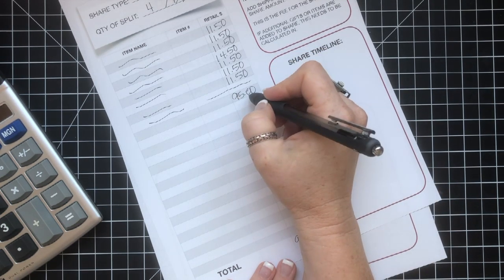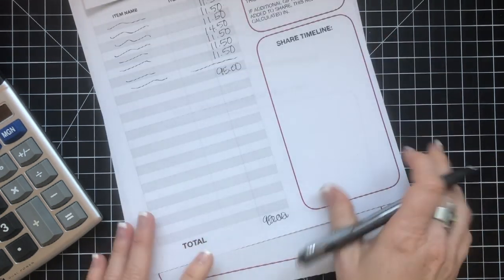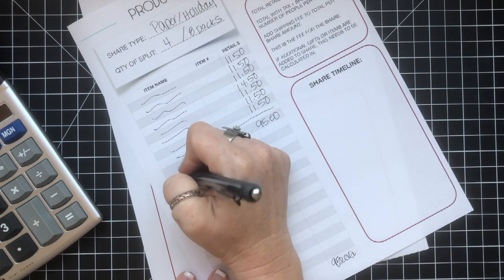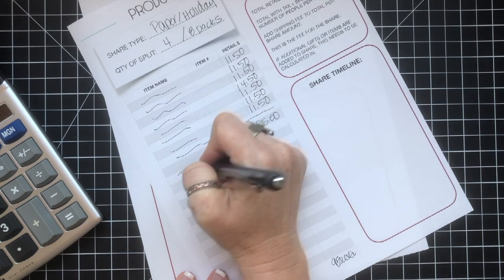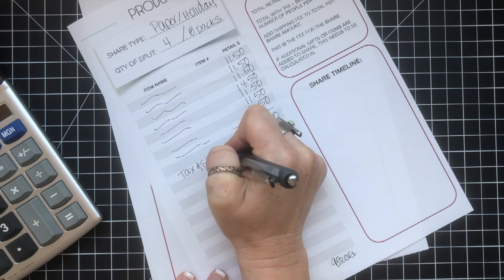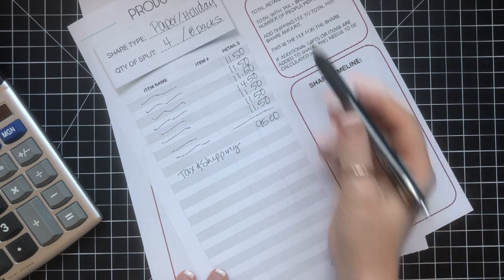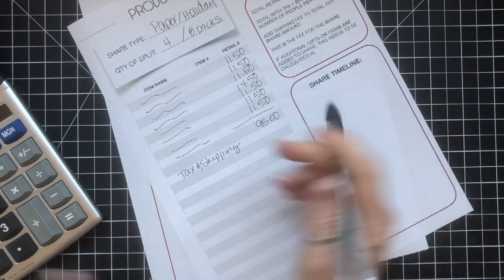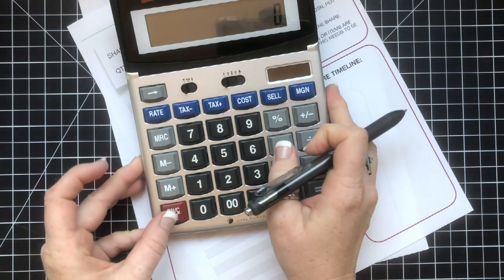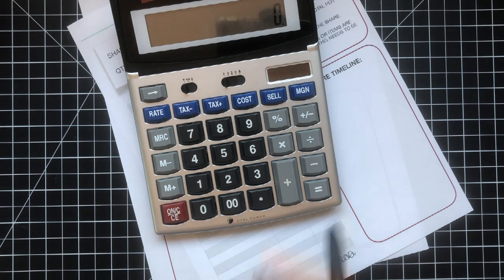So this is $95. And then you need to figure in tax and shipping that Stampin' Up! is going to charge you. Because Stampin' Up! is not going to give you this paper at $95 retail. They're going to add on the tax and shipping, right? And this is what you're working to figure out to charge your customer.